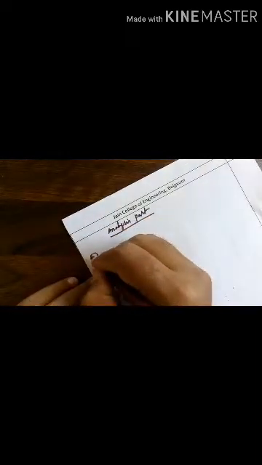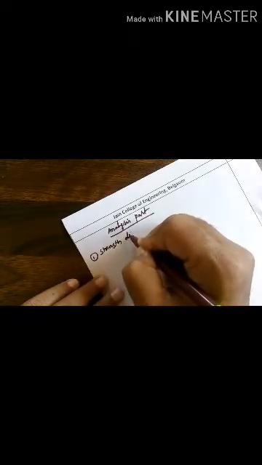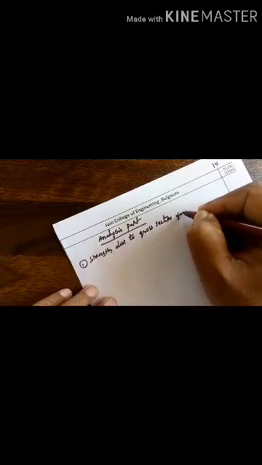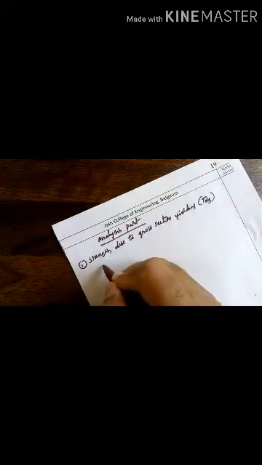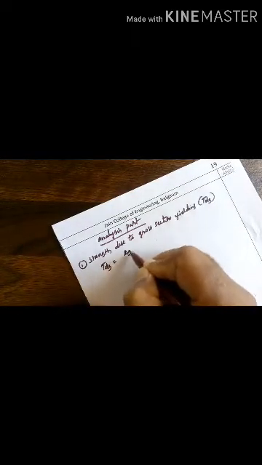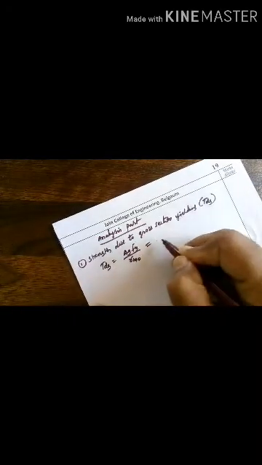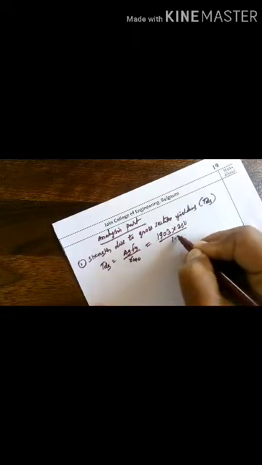Then the next part will be the analysis part. Let us calculate first the strength due to gross section yielding, that is TDG. TDG will be Ag into Fy divided by gamma m0. Ag, you need to write the provided area, that is 1903 into 250 divided by 1.1.